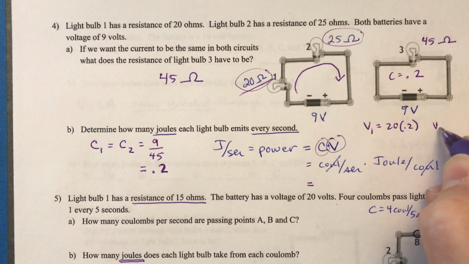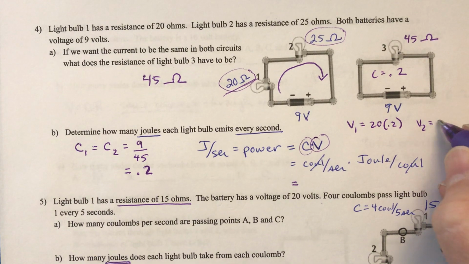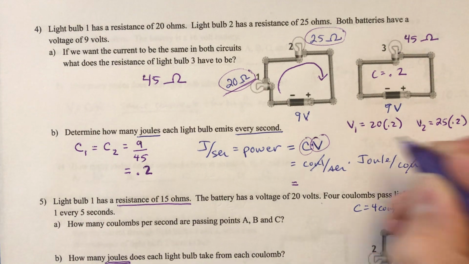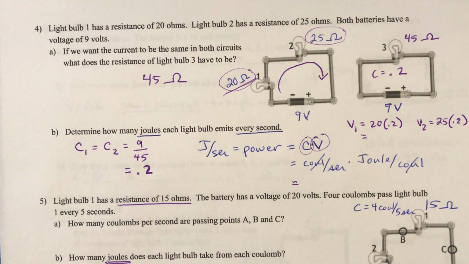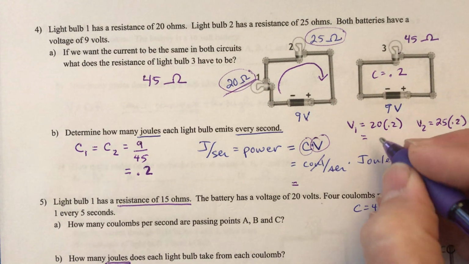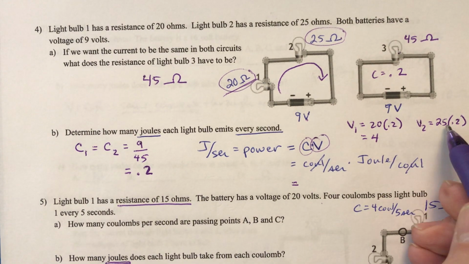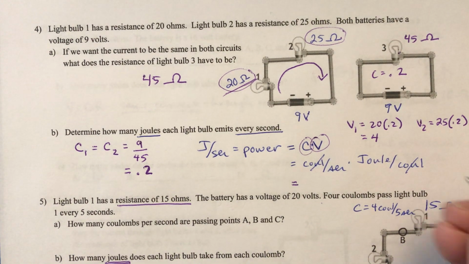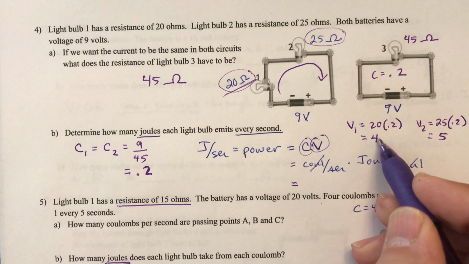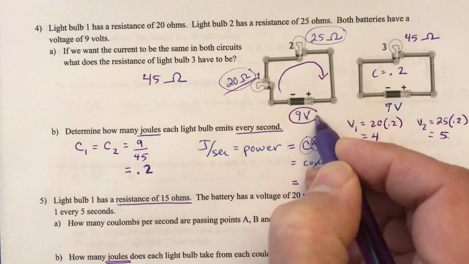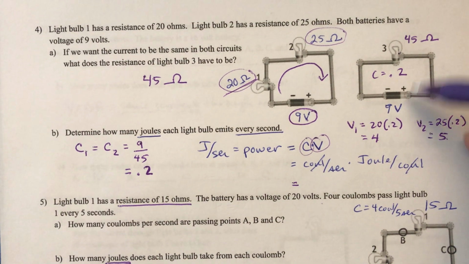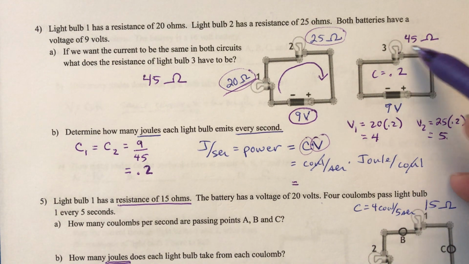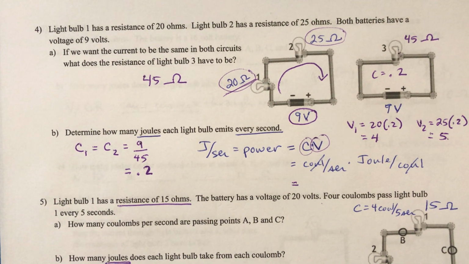The voltage drop for the second bulb would be 25 times 0.2. And if you notice, this turns out to be 4, and then this one has to be 5. And 4 plus 5 gives you a total of 9. And for this one, we know that our voltage drop is 9 because there's only one bulb.